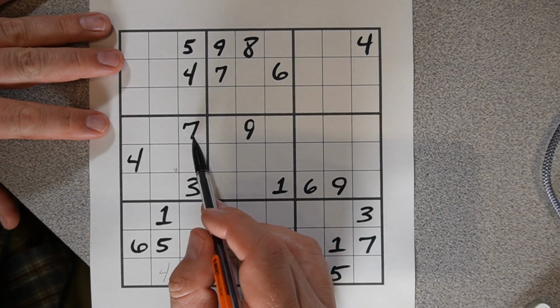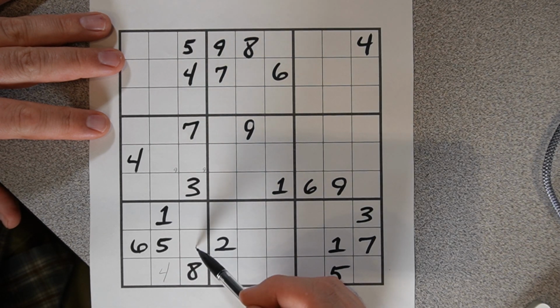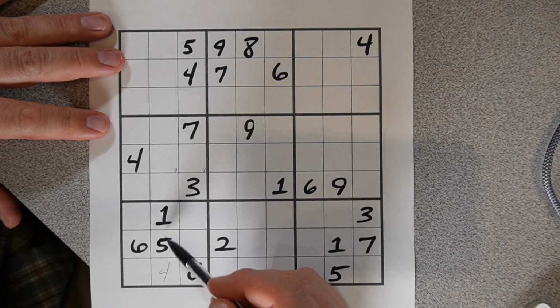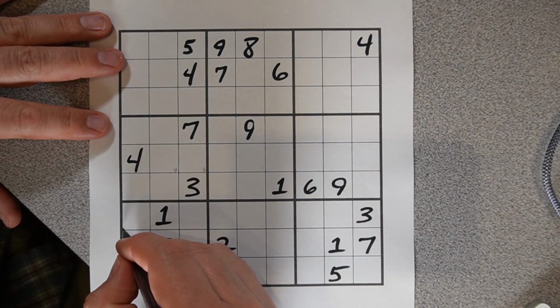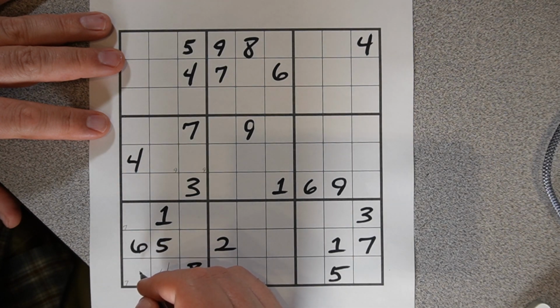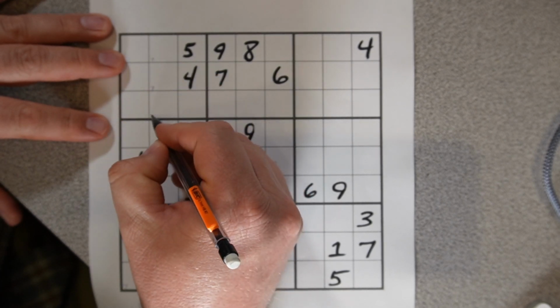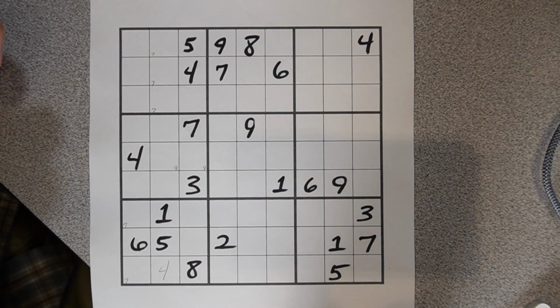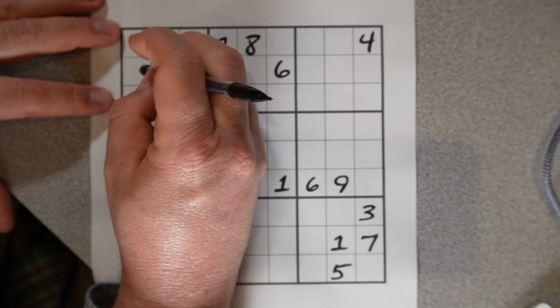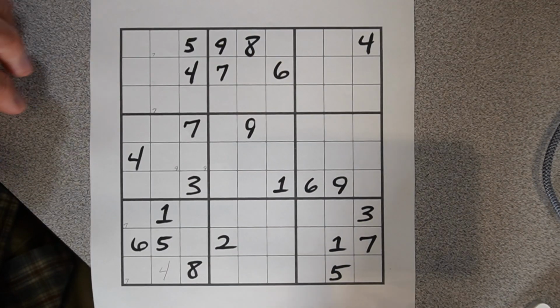Alright, this 7 means that 7s can't be in the right side of this block. The middle's full, so 7s are going to have to be on the left of this block, which will make them be in the center of the top left. Okay, we got a 7 there. So it's not going to be able to be in the middle. So it's down to those two.